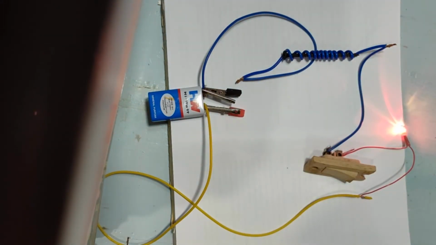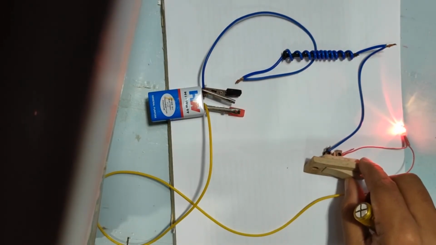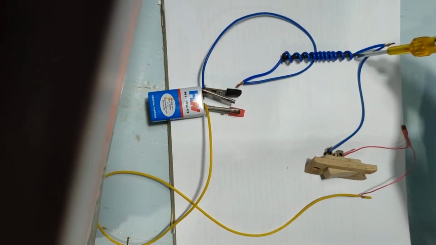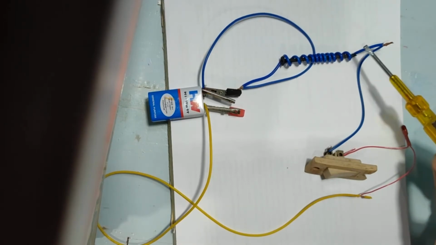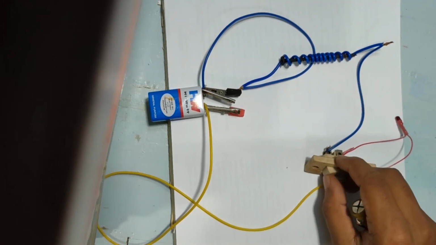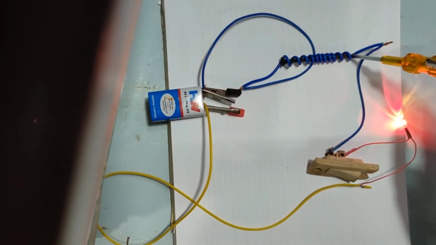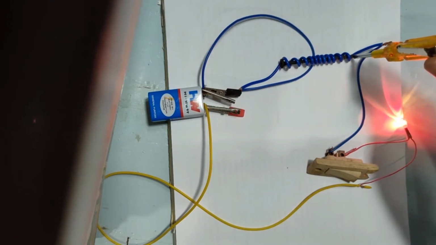So what happens when I pass the electricity? Before passing the electricity, let's test with the tester. You see there is no attraction between the two objects. But when I pass the electricity, you can see a small difference. Now you see it is trying to pull the thing. There is a small attraction between the objects.